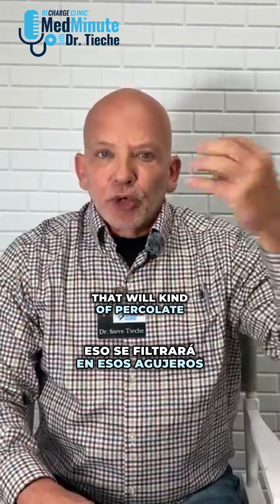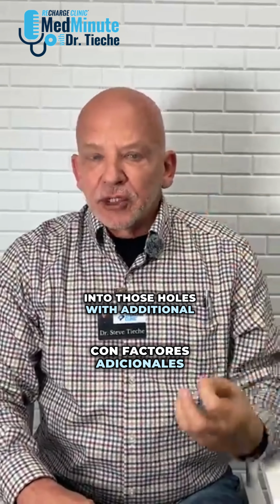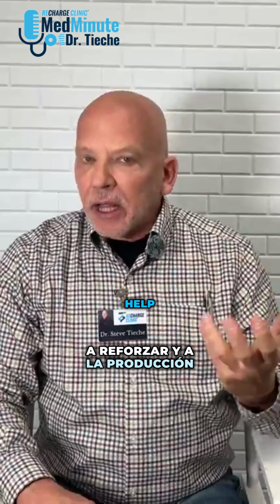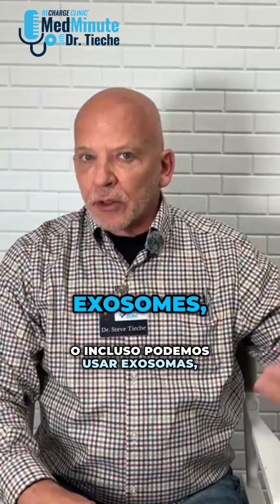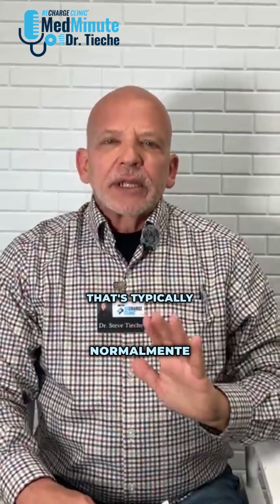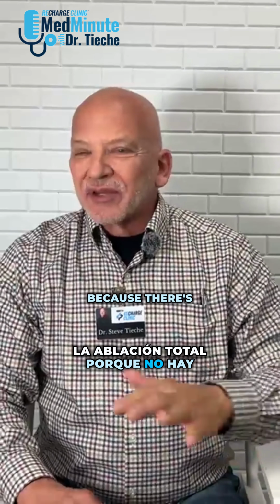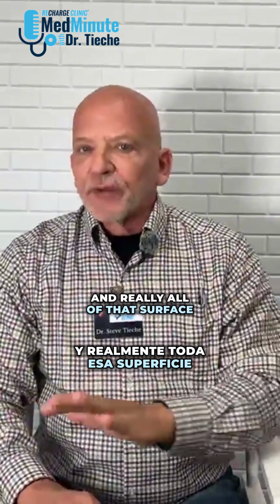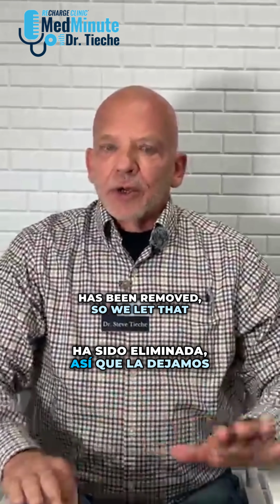That will kind of percolate into those holes with additional factors to help healing, to help the skin integrity, to help tightening, help with collagen production, or we can even use exosomes, which are of course a type of stem cells, added onto that. That's typically not done with fully ablative, because there's no little punctures there for that to go into, and really all of that surface has been removed, so we've let that go on its own.